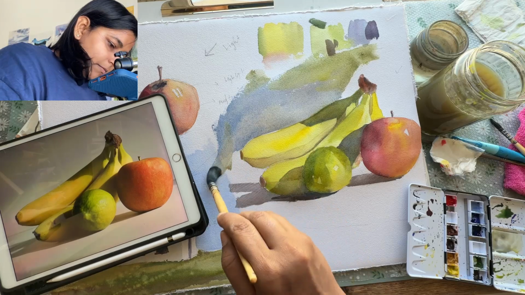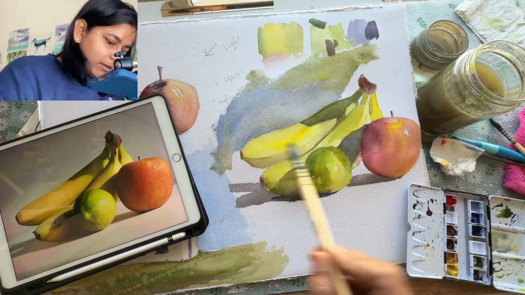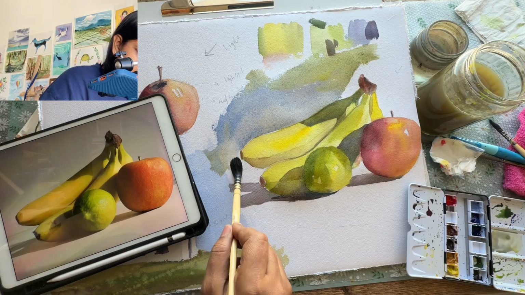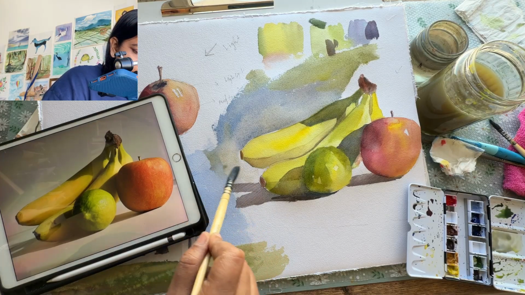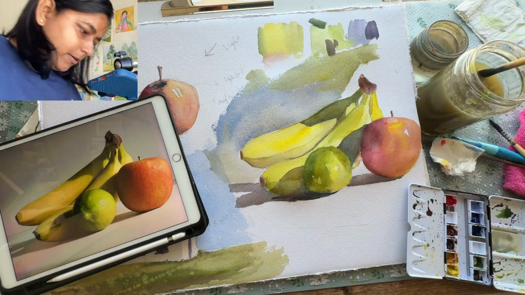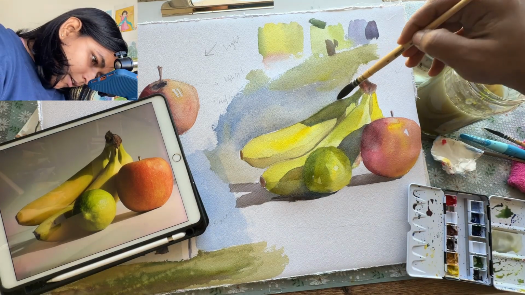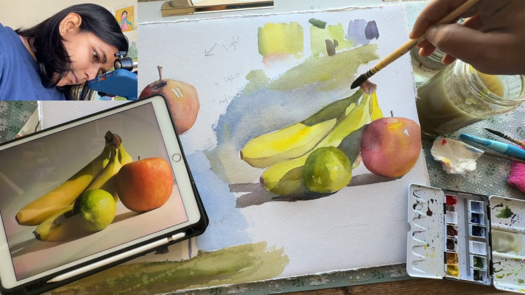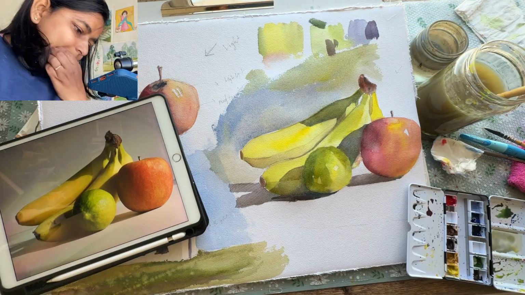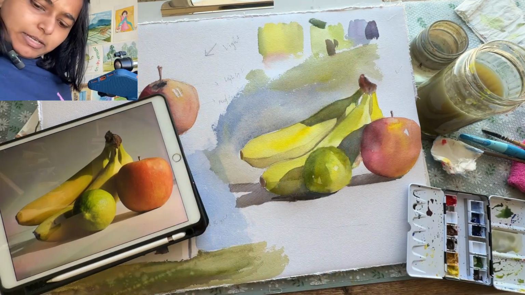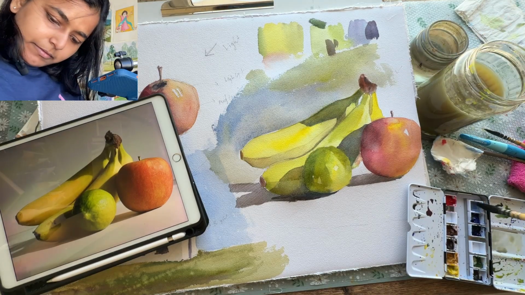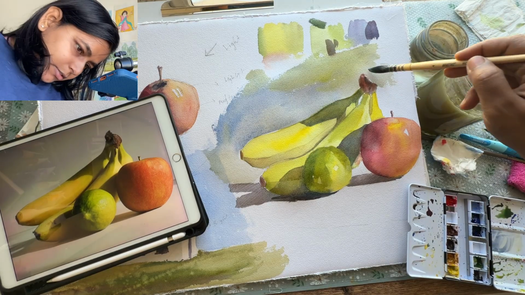So something like this. Here I see it is quite bright when it is coming down, so I will not add a lot of color on this side, because what I see, the shadow, the background, is on the top and side. Then yes.